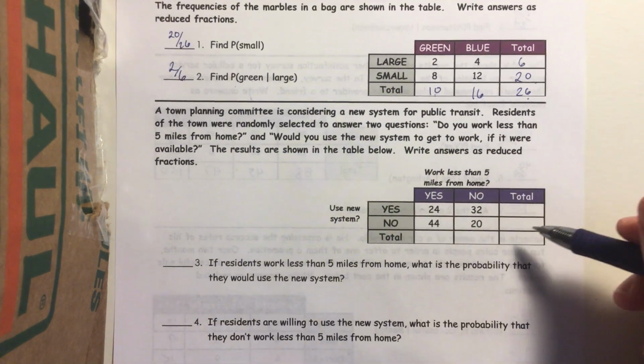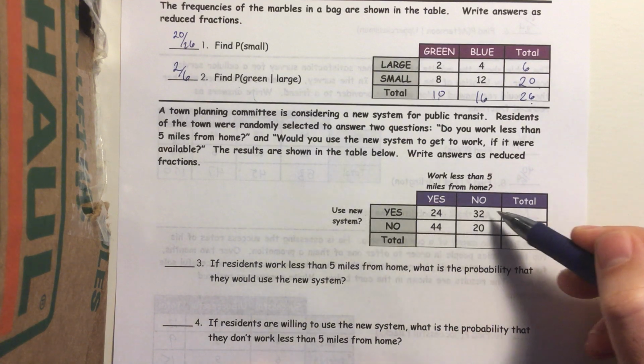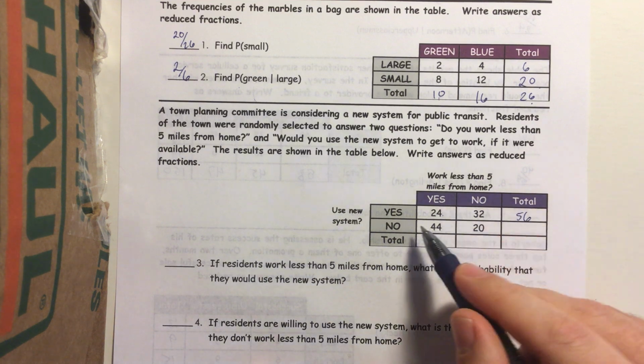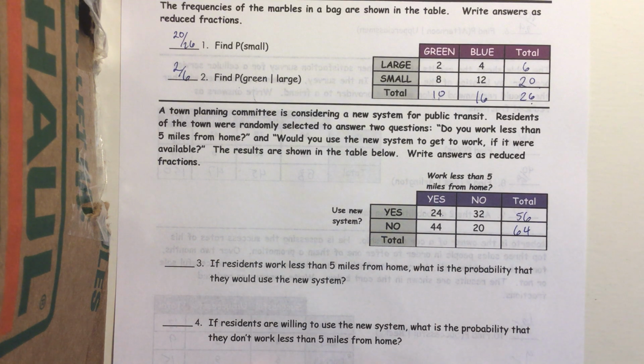Before we get to the questions, let's go ahead and fill in our table. How many people said yes to using the new system? 24 plus 32 is 56 people said yes. And for no, 44 plus 20, we had 64 people say no. They would not use the new system.